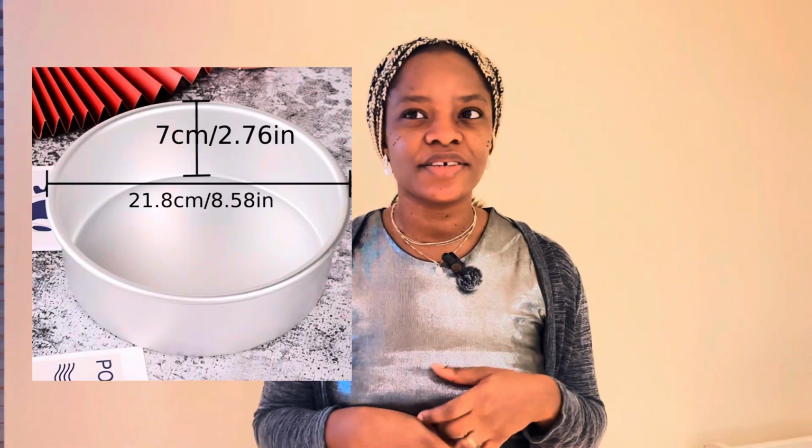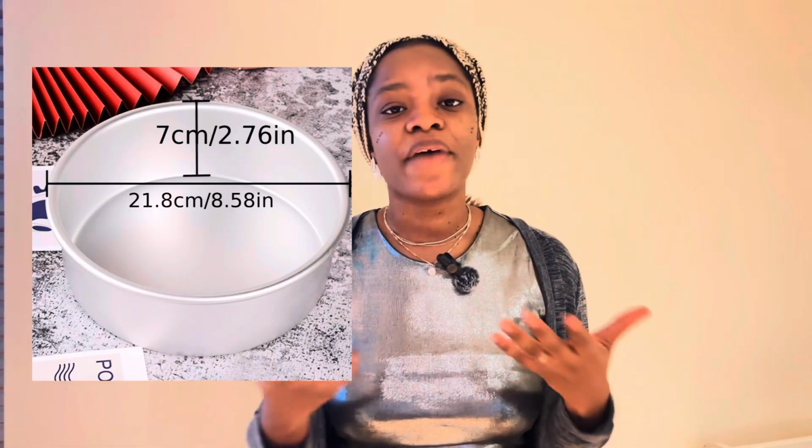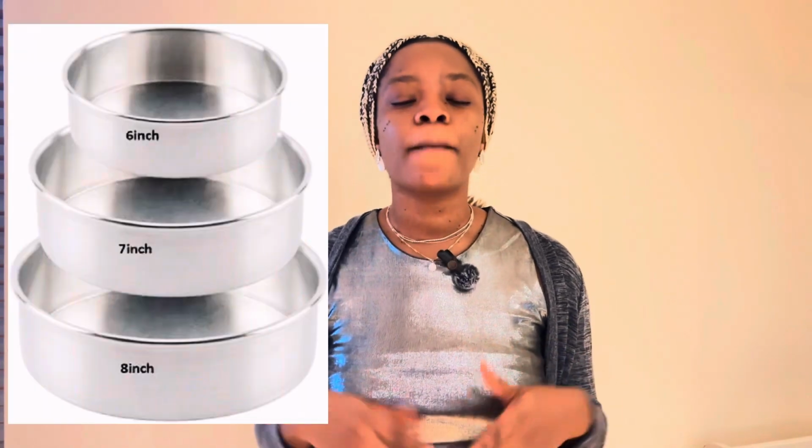Okay, so we have 6 inches, which is one of the smallest cake size pans. We have 7 inches, 8 inches, 9 inches. But the common ones that people usually use for small cakes is 6 inches. Then for medium sized cakes, they use 8 inches. Then for big size cakes, they use 10 and 12 and above.